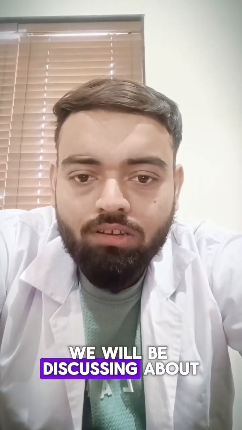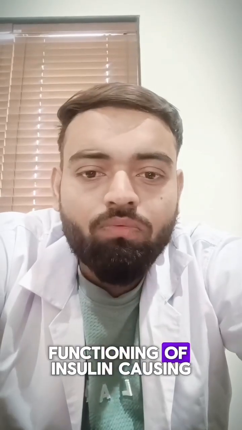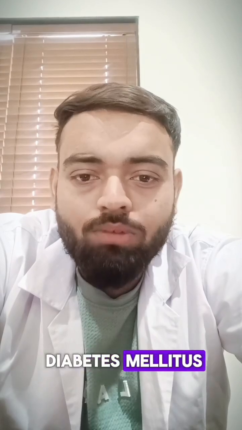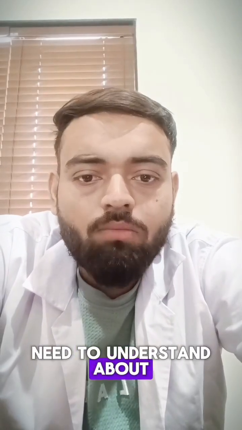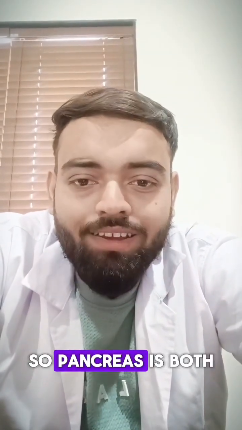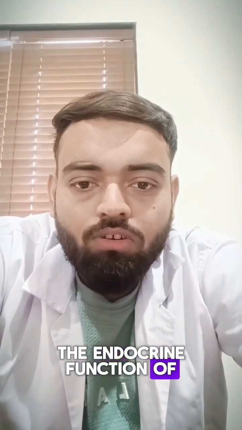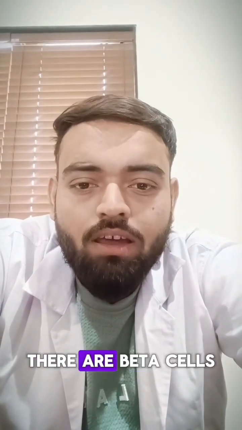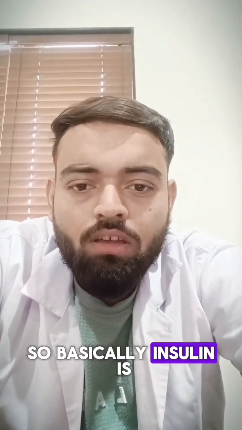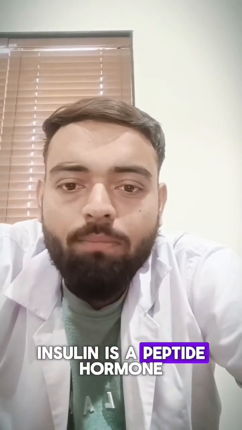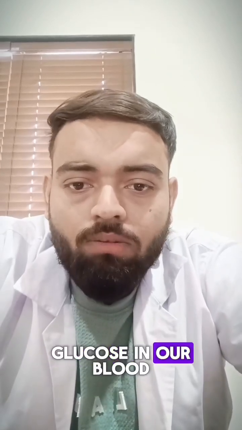Today we will be discussing insulin and diabetes mellitus, and how decreased functioning of insulin causes diabetes mellitus. For that, we need to understand the pancreas. The pancreas is both an exocrine and endocrine gland in our body. For the endocrine function, the pancreas has beta cells which produce insulin. Insulin is a peptide hormone which decreases the level of glucose in our blood.